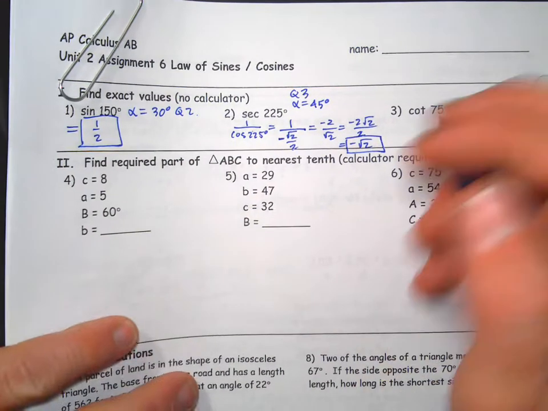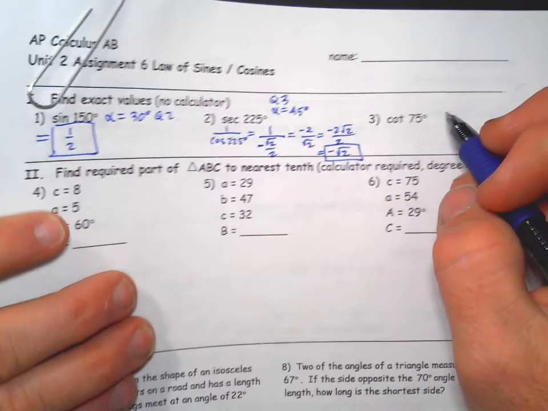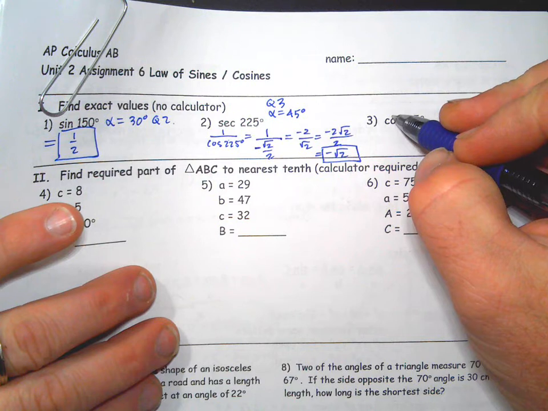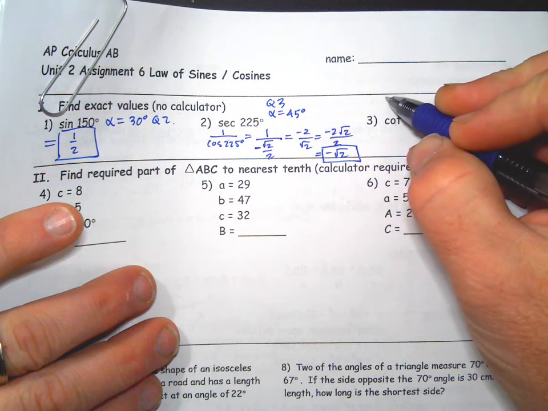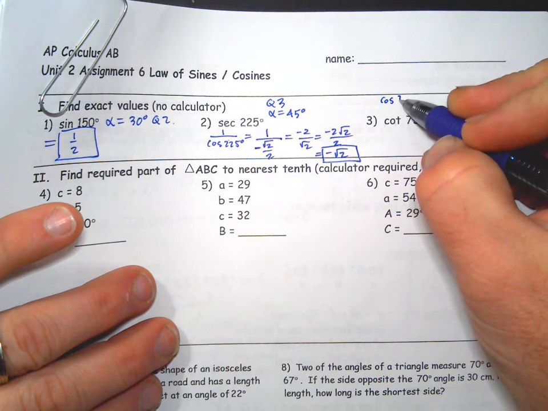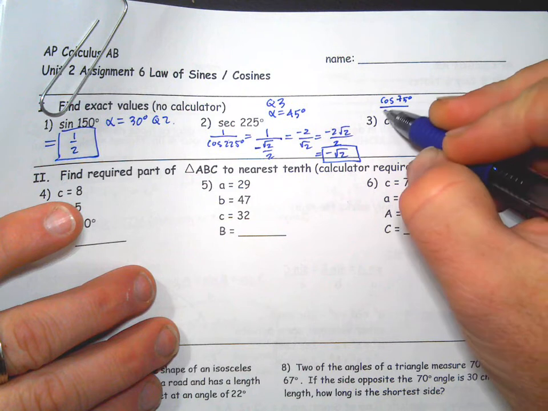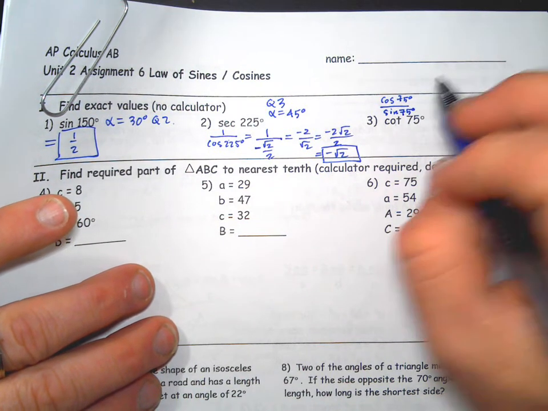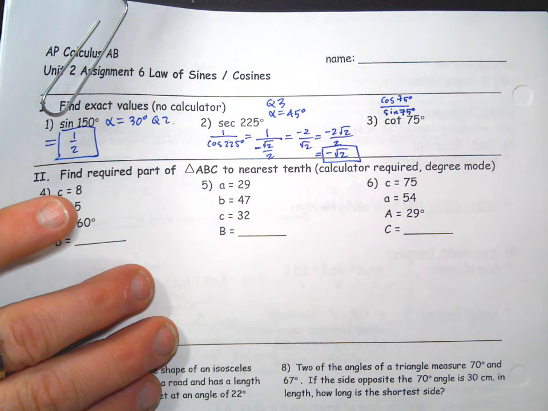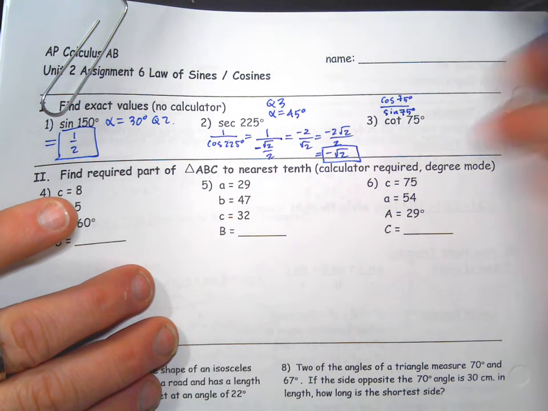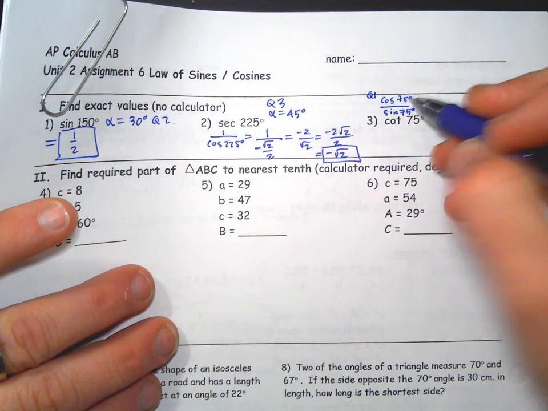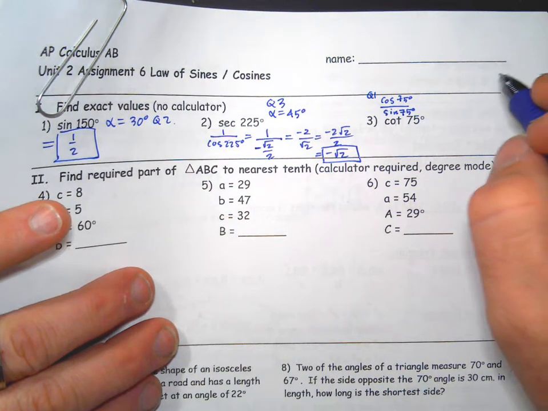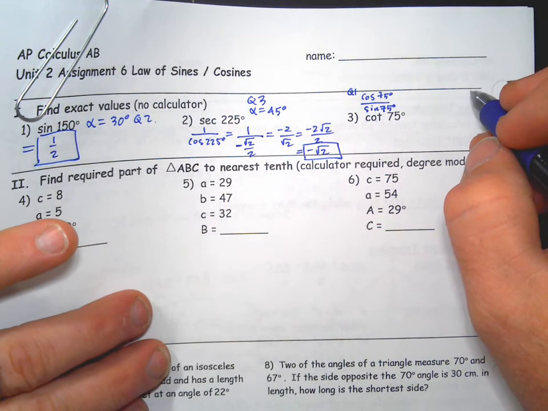Now, number 3 is a little mean. So first of all, cotangent is 1 over tangent. So it's tangent upside down. Tangent is sine over cosine, so this is going to be cosine over sine. But the bigger problem here is that the reference angle is 15 degrees or 75 degrees. It's quadrant 1, right? So that is the reference angle for both of those. But we don't have that one memorized.